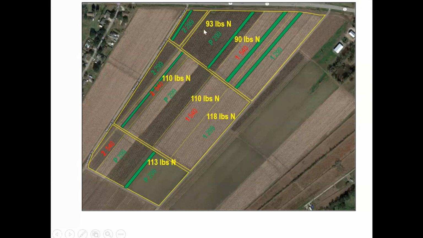Imagine this is just an average, but the rest of the field received different rates. It could range from 40 up to 100-plus pounds of nitrogen per acre, but these are all averages of the amount of nitrogen dispensed by the variable rate technology.